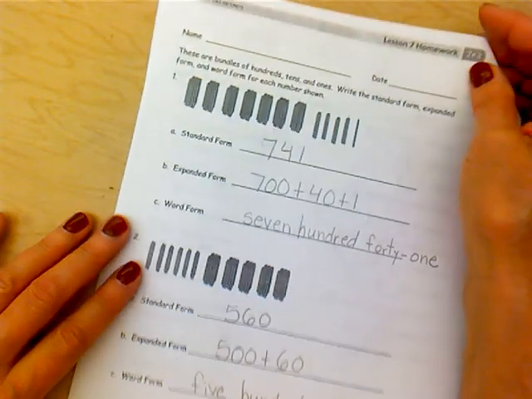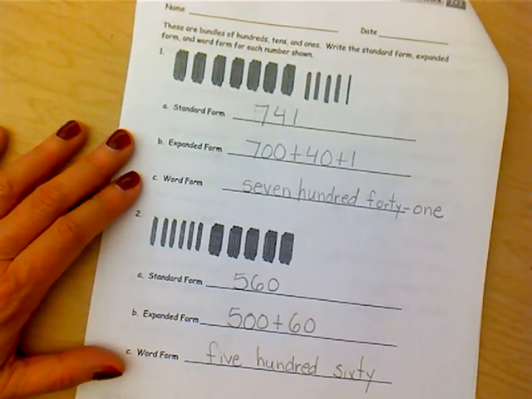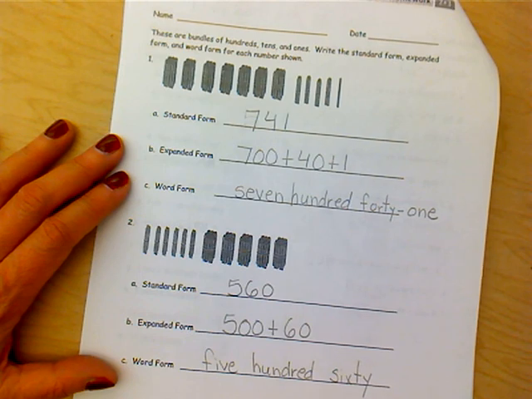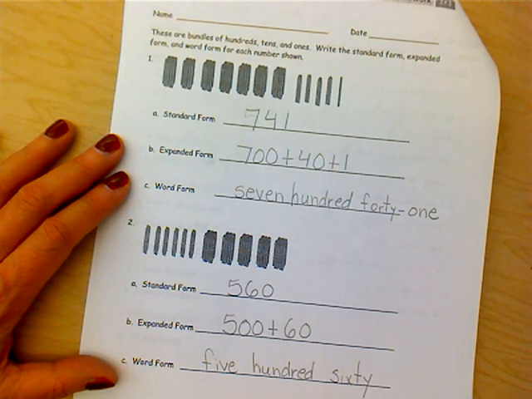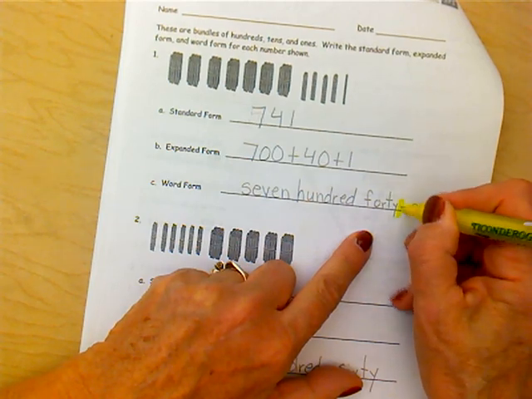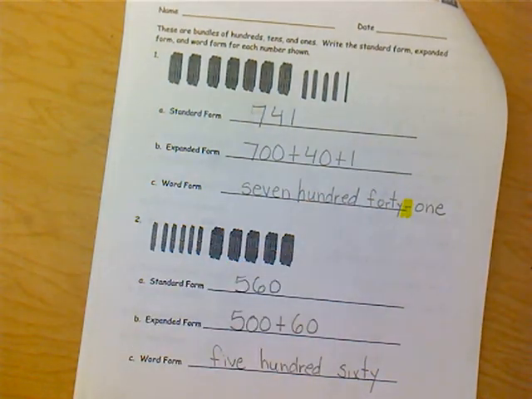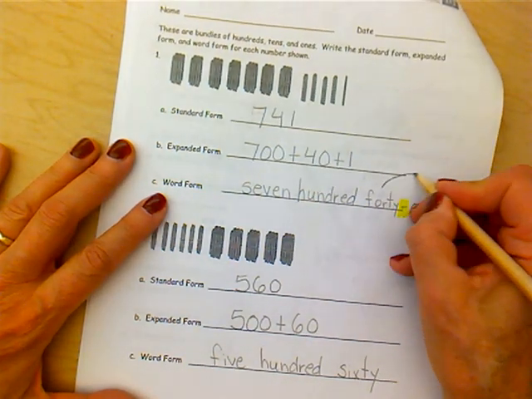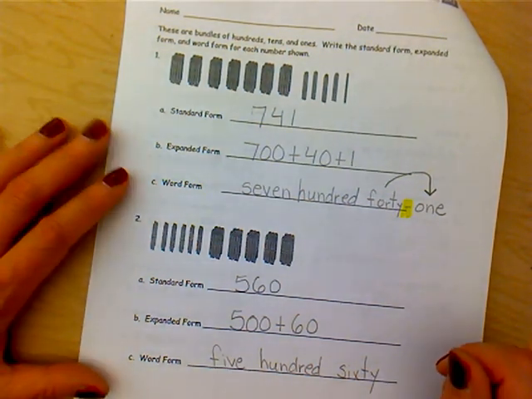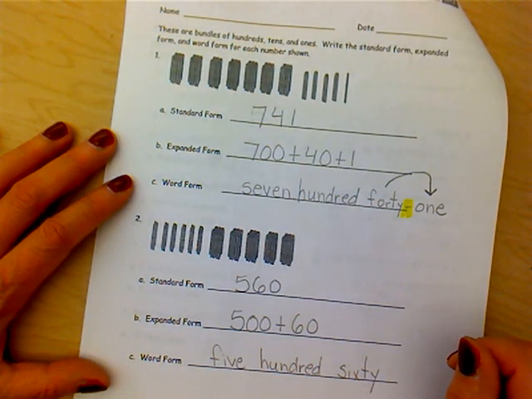Then we're moving on to the homework page. Here are the answers that your student should have written. If they have a mistake, my friends, you really do need to have them go back and try fixing their own work. Notice that on this one, they need to have a hyphen. That hyphen connects the 10s and the 1s, as I pointed out in our fluency practice earlier in this video.